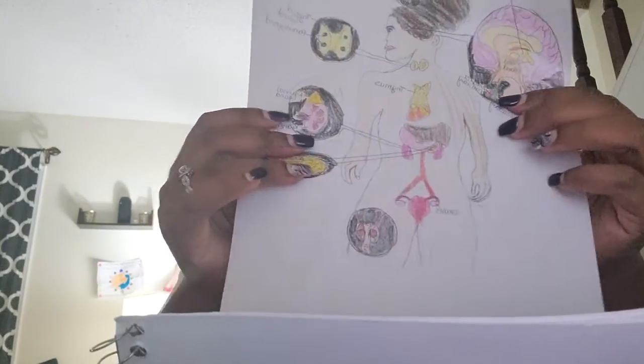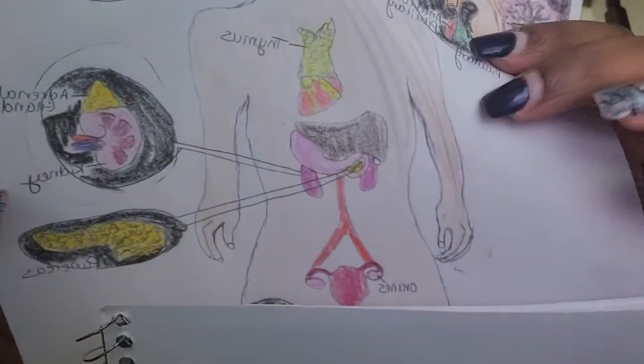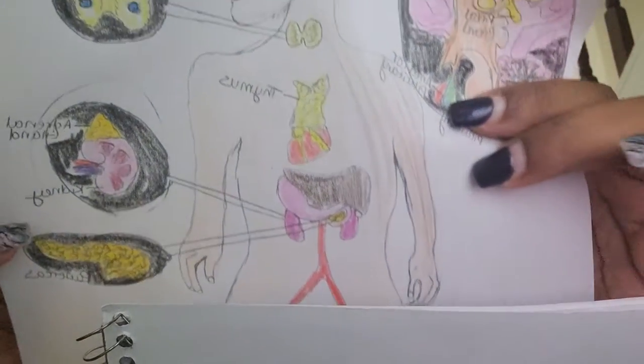Next we have the posterior pituitary, which is here in green. The posterior pituitary only produces 2 hormones. The first one is an antidiuretic hormone, ADH, which influences body water balance. So it helps the body avoid dehydration and water overload. Oxytocin stimulates uterine contraction during childbirth.